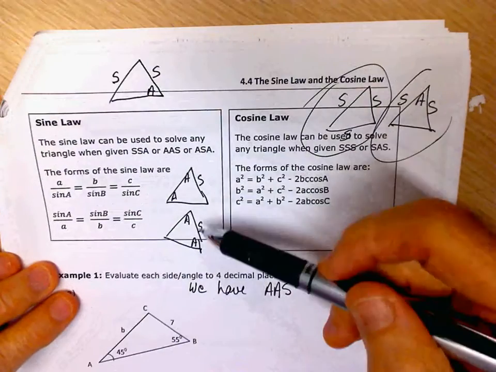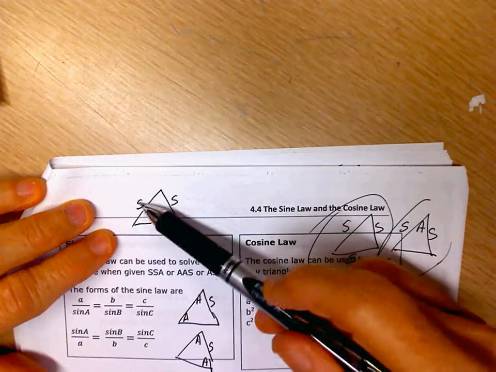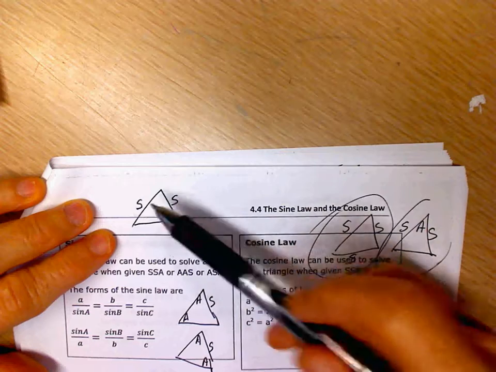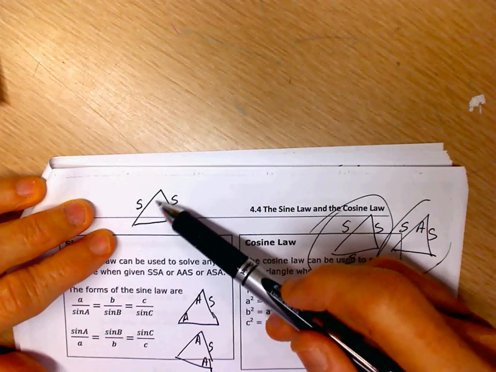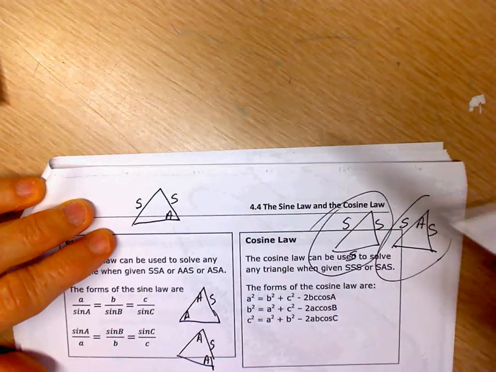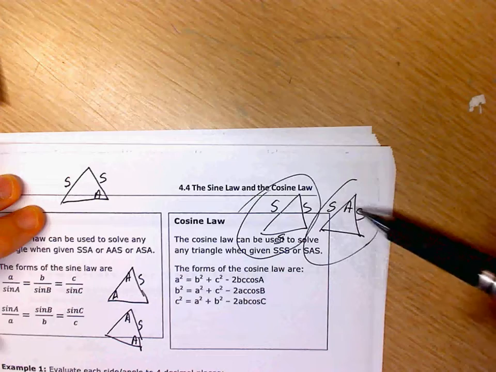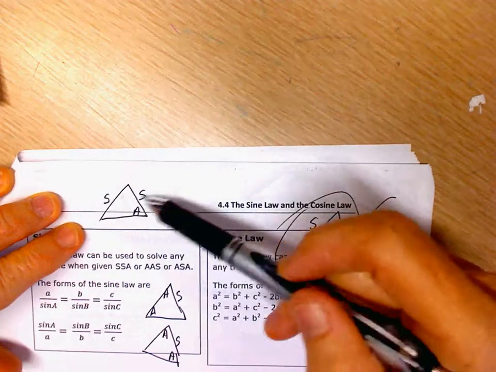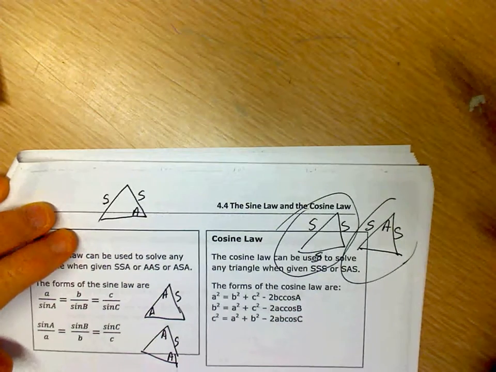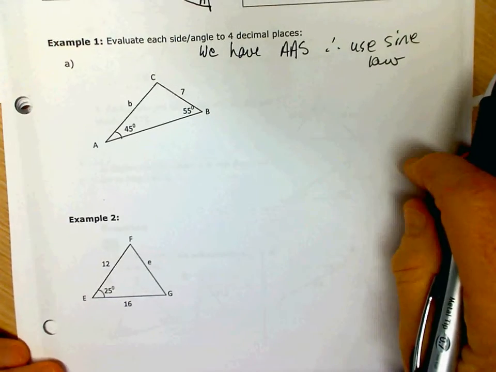Okay. Side, side, angle looks like this. Side, then side. Then see it's side, no angle there. Side, side, angle. And this angle is outside the two sides, not between the two sides. Okay? All right. So we can set it up now.